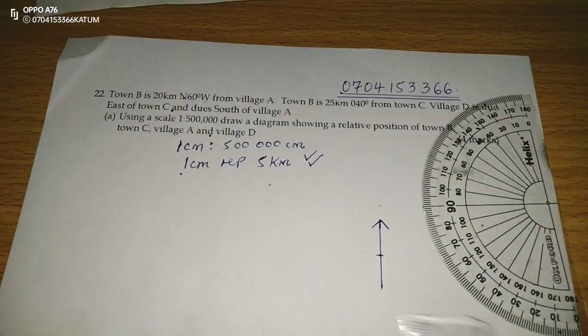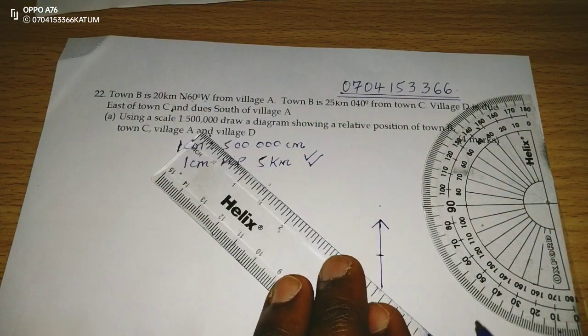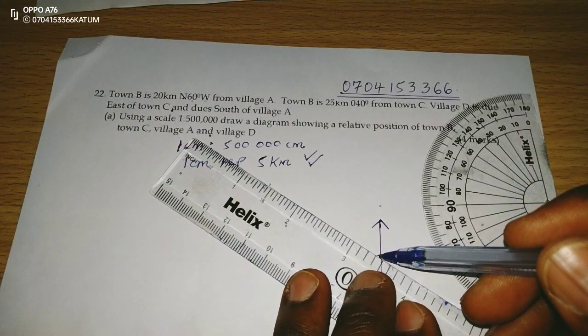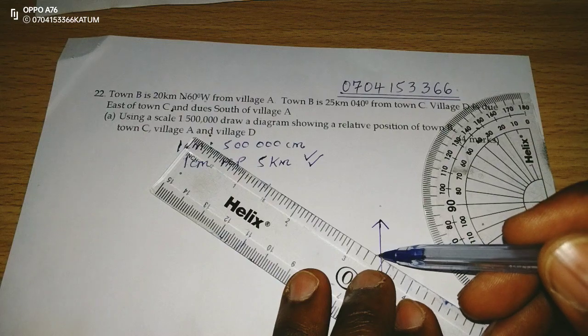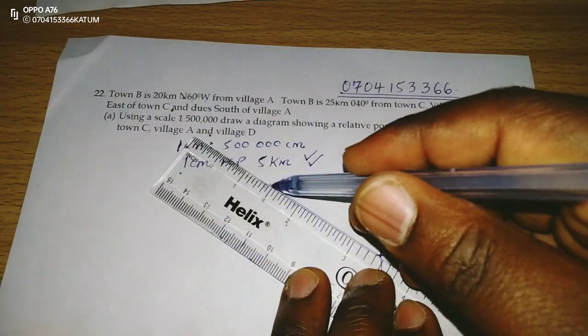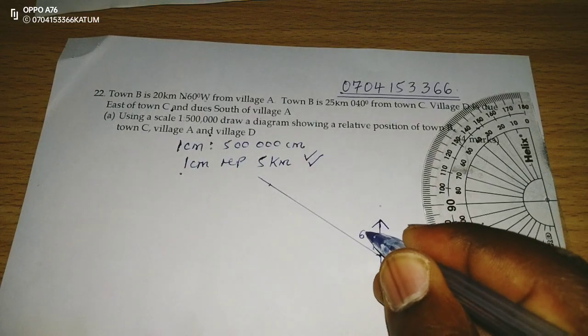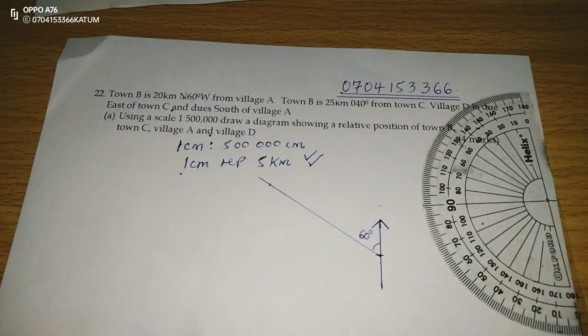I can produce that line through there. This is going to be 60 degrees from north towards west.